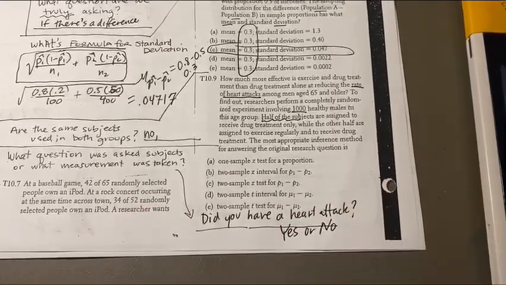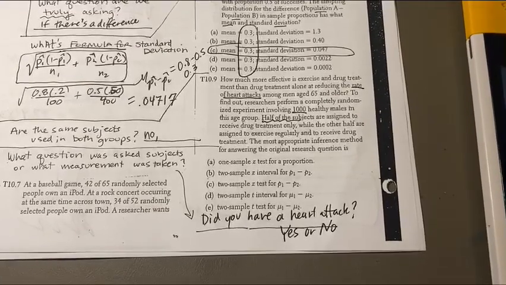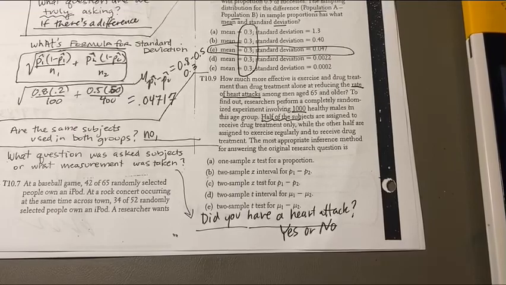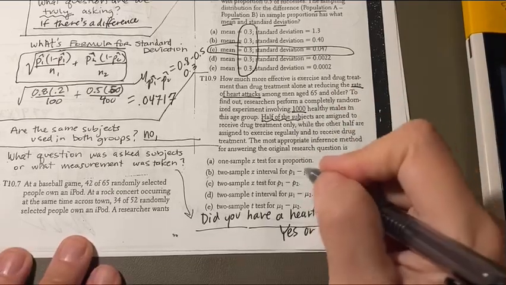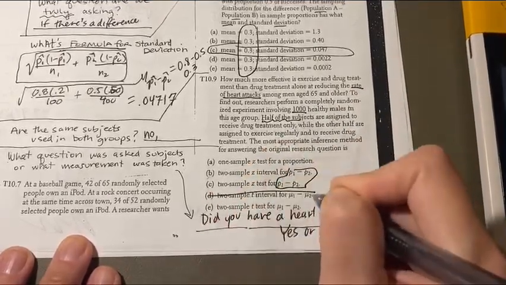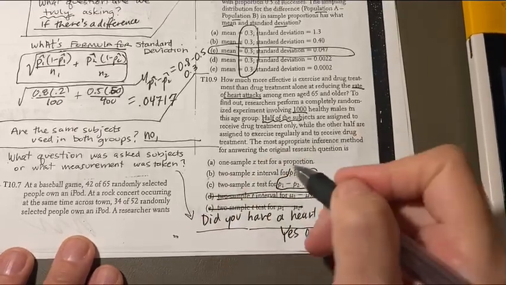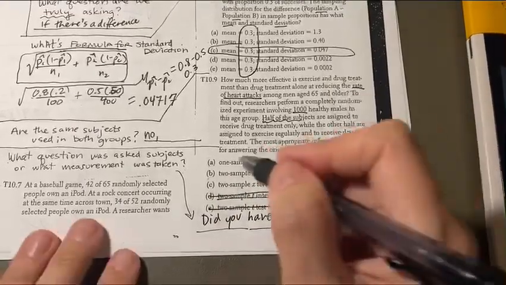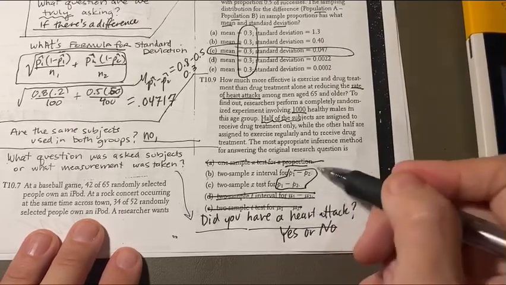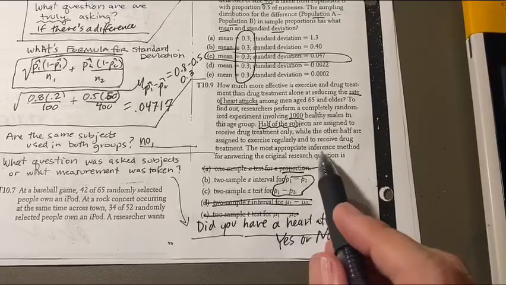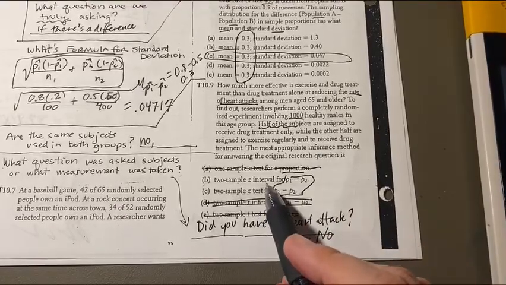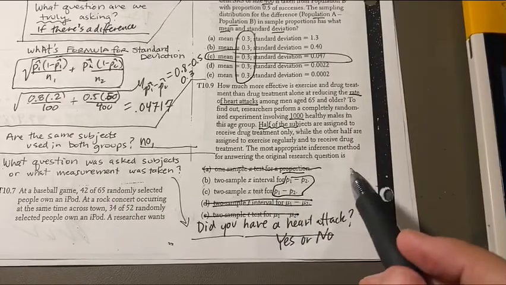So after we studied them and we let a certain amount of time go by, we're literally just keeping track. Did the person have a heart attack or did they not? And that would help us decide if that treatment did or did not reduce the rate of heart attacks. So what do I need? I need these guys, right? And not that, not that. Or this word proportion. But I had two separate groups, so it's not a one sample. And we simply have to decide which inference method now that we want. Did they ask us to do a stat test or an interval?